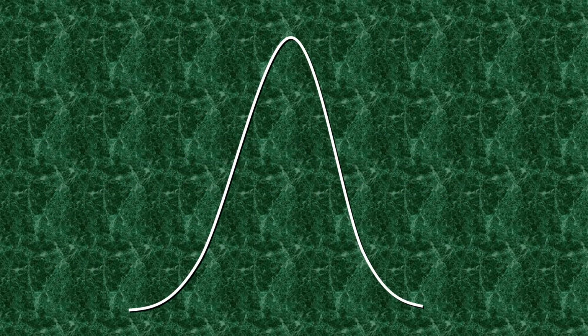In this graphic, you will see a bell-shaped curve. A bell-shaped curve, also known as a normal distribution curve, is a graph that represents the distribution of data. It's called bell-shaped because if you use your imagination, the curve looks like a bell.